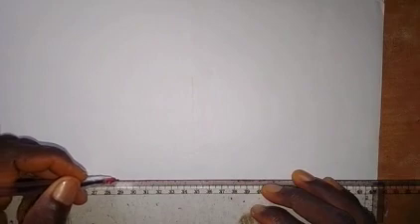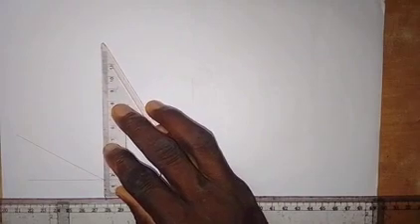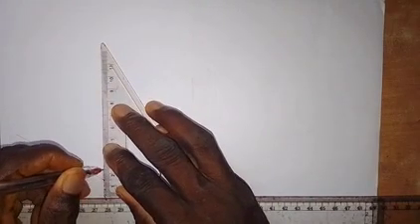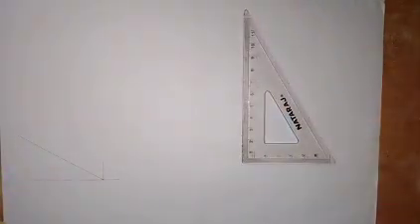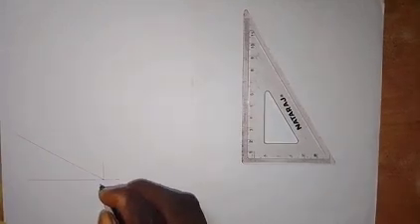What we need to do first is to draw a horizontal line in this direction. Then we take our 30-degree set square and we draw a line in this direction. Then I'm going to draw a short vertical line at this point. This is the lowest point, so I'll call it lowest point X again.